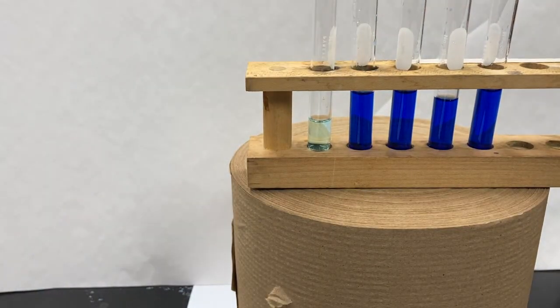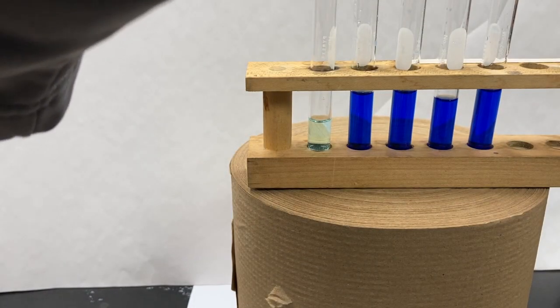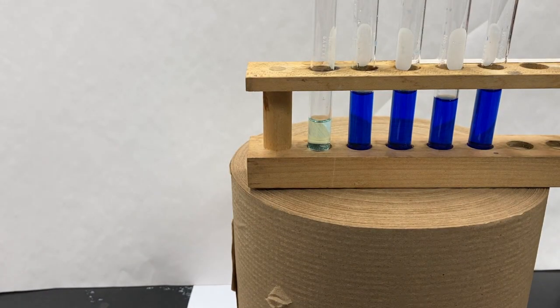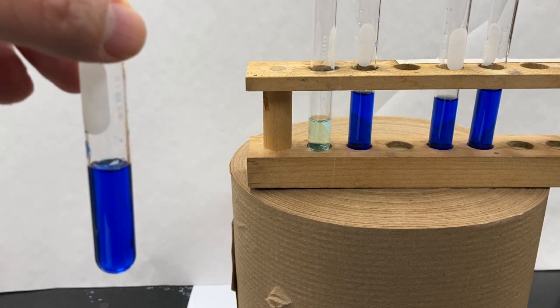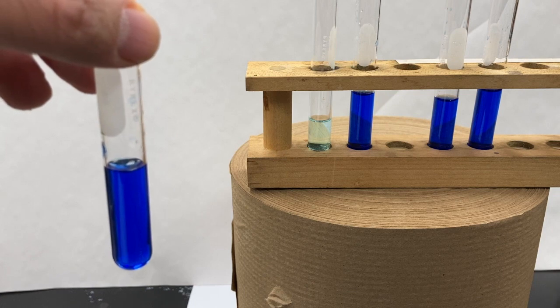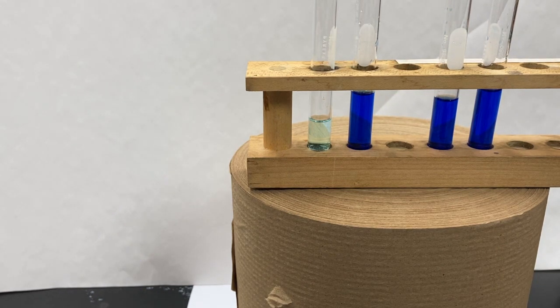We're going to see what happens now with the addition of hydrochloric acid. Now, ammonia is a base. Hydrochloric acid is obviously an acid. So let's take tube C and add acid dropwise. Let's see what happens.